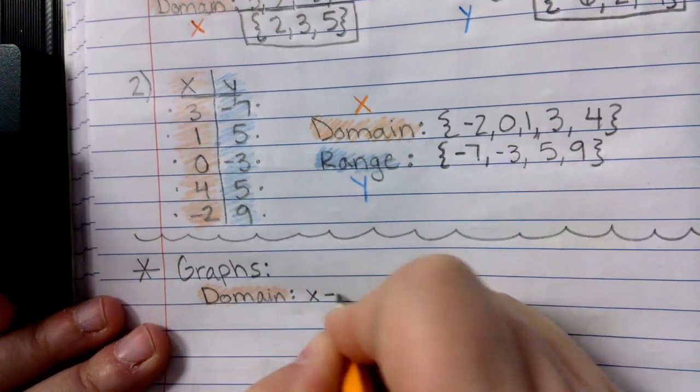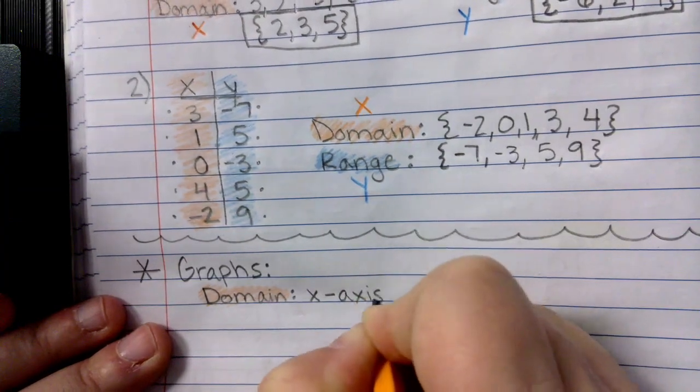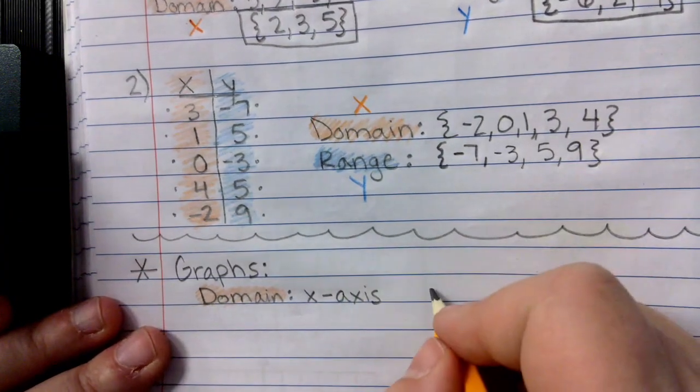Okay, so our domain is the x-axis, and we're going to keep thinking to ourselves, does that graph go all the way to the left? Does it go all the way to the right?